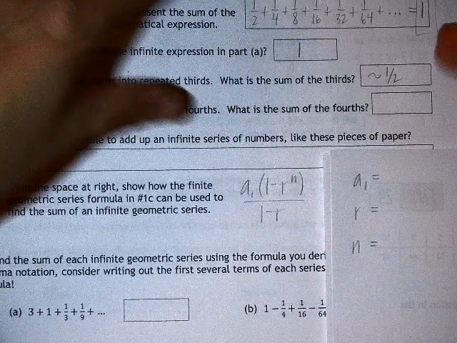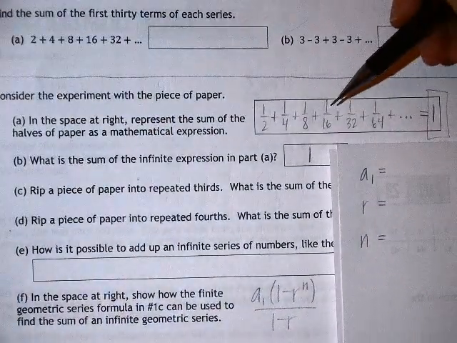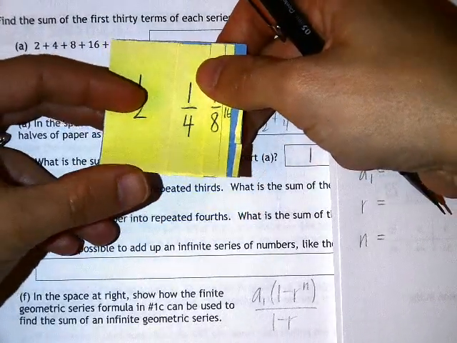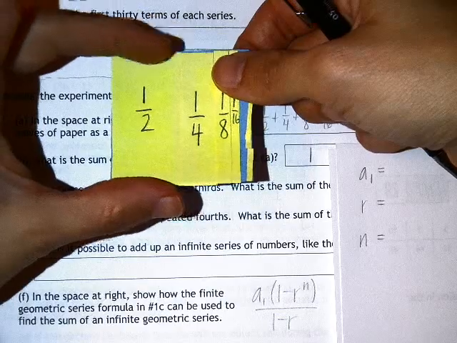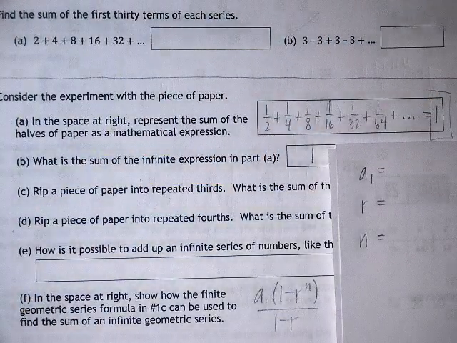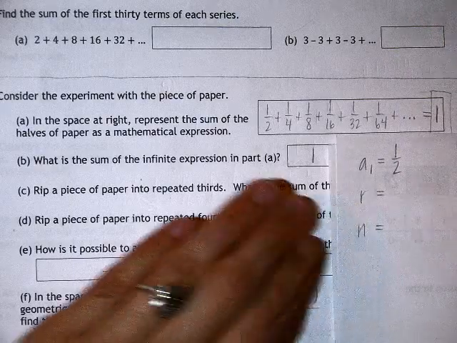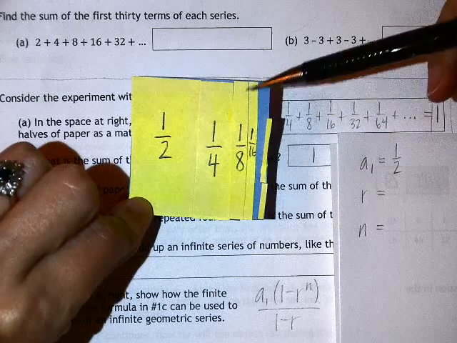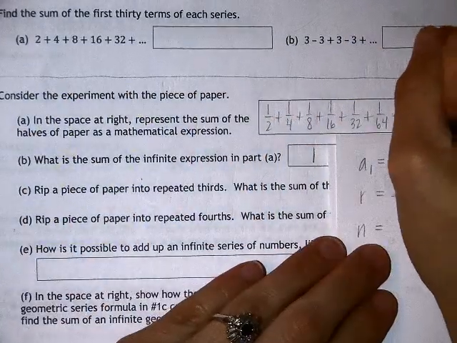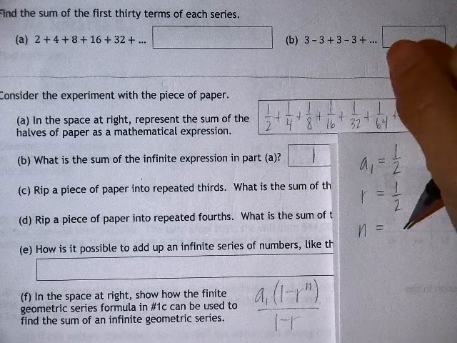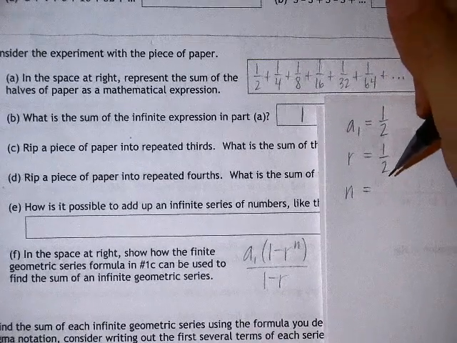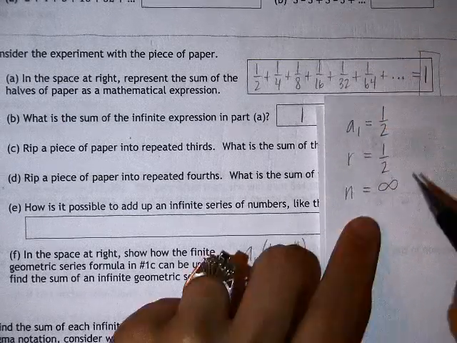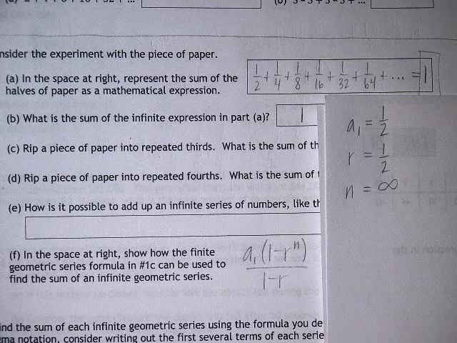So just to clarify, if I was doing the original series of little tiny post-its, the first post-it that I tried to add, the first post-it that I cut apart and tried to stick back together, was the post-it for 1/2. So my first term was 1/2. The multiplier is what I was trying to cut each time. I was trying to cut halves each time, so the multiplier was also a half. n is the issue though, because n is the number of terms that I was trying to add up. Well, I had an infinite series of terms that I was trying to add up. So n isn't really a number.